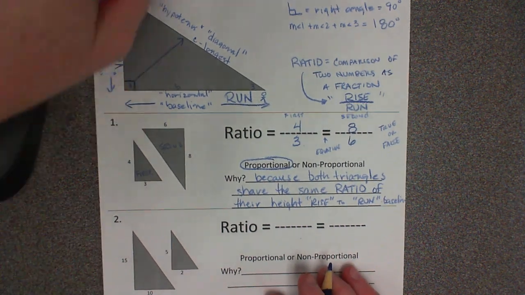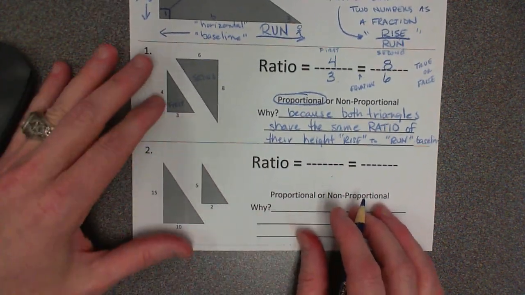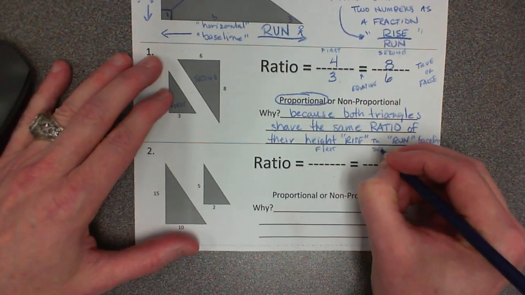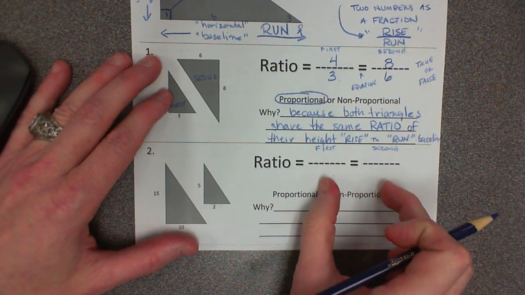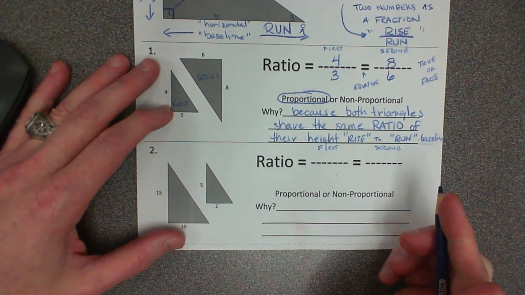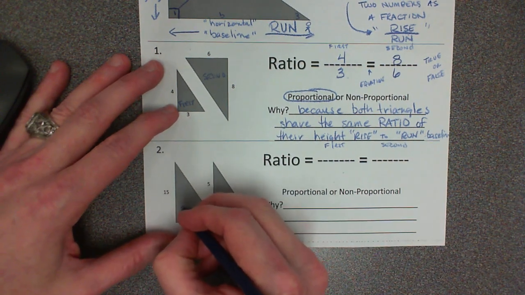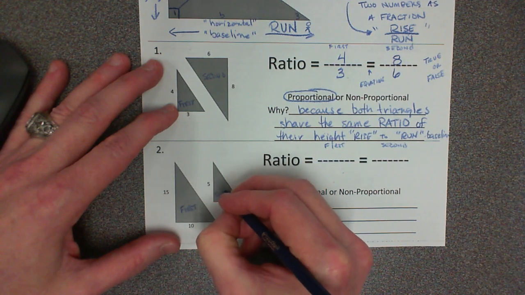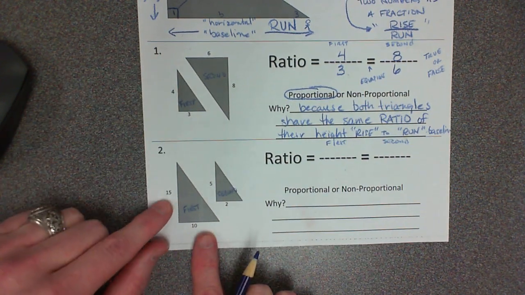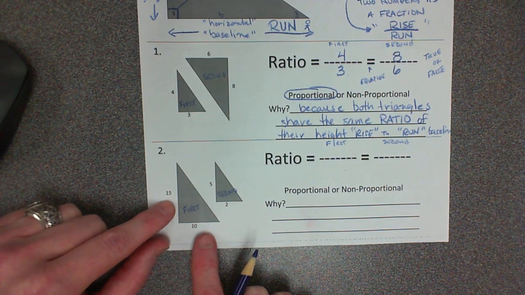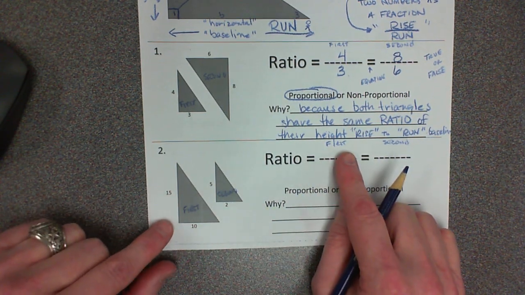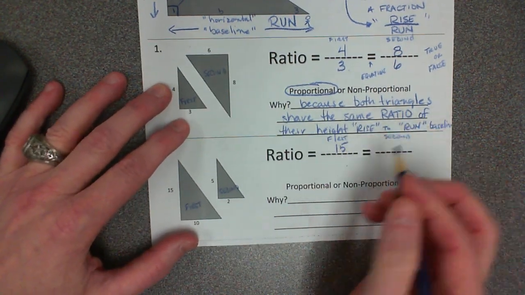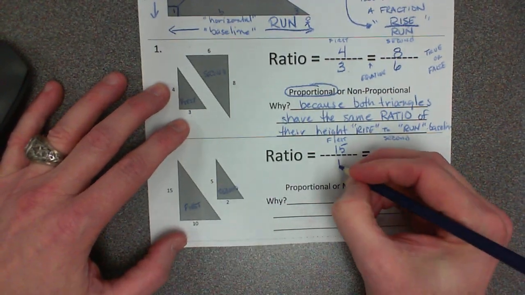Okay, let's look at the second one. I have my first triangle and my second triangle. I'm going to create two ratios here and set them equal. What do you notice about my first one? It's bigger than my second one. Doesn't matter here. I just need to make sure that my rise to my run for each ratio is in the right place. So on my first triangle, what is my rise? Is it the 15 or the 10? The 15, I'm going to make that my numerator. My run then is going to be 10.